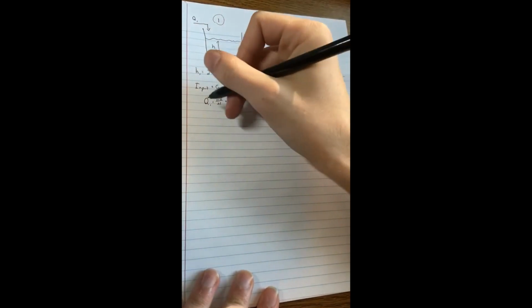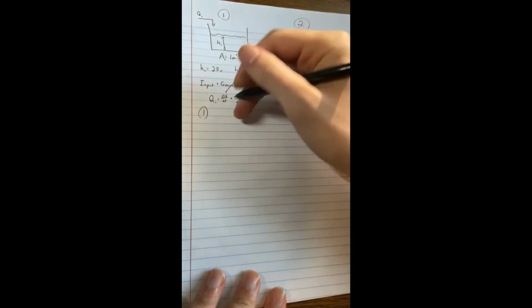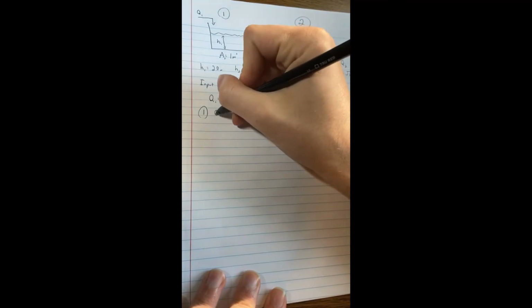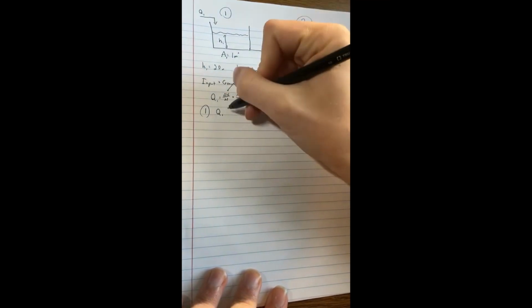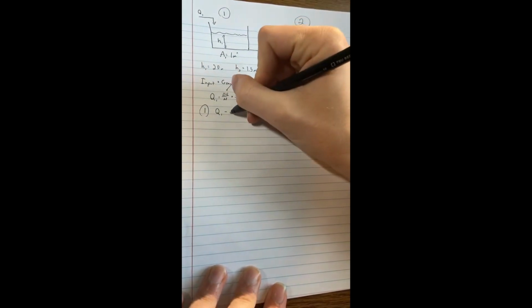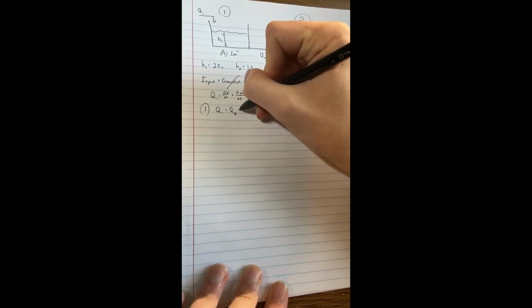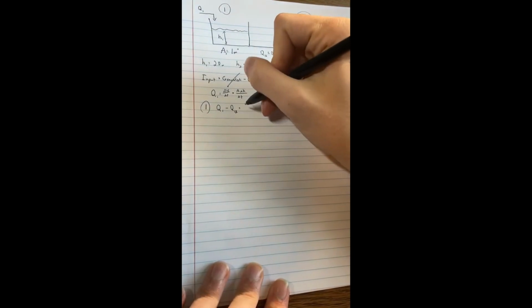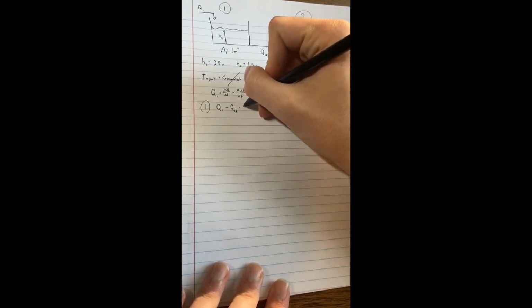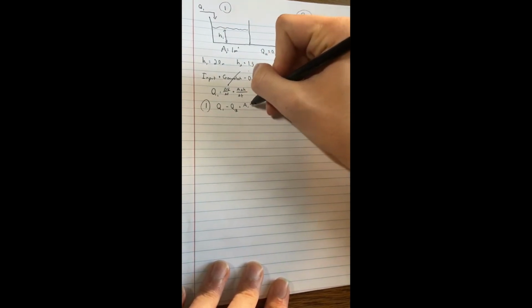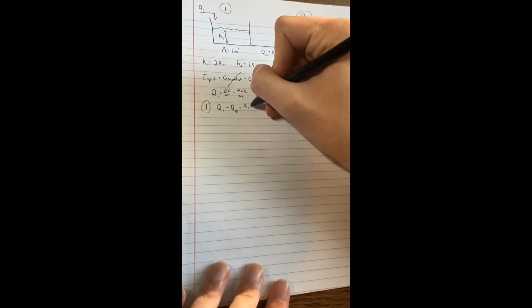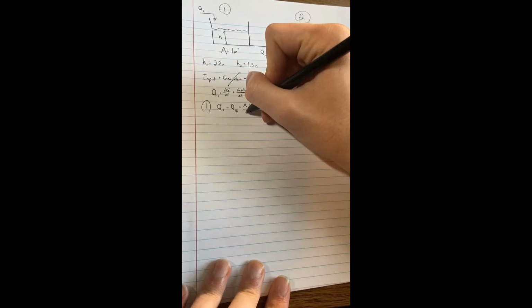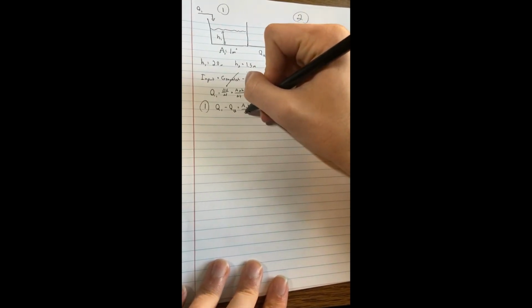So focusing on tank 1, our input is Q1 minus our output of Q12 is going to equal our area of tank 1 times the change in height of 1 over time.